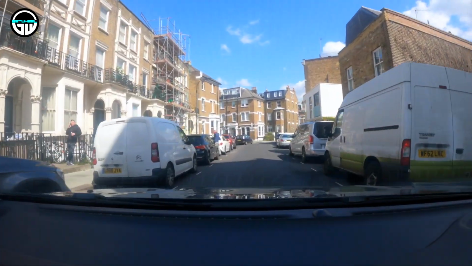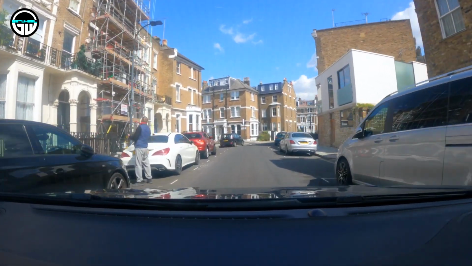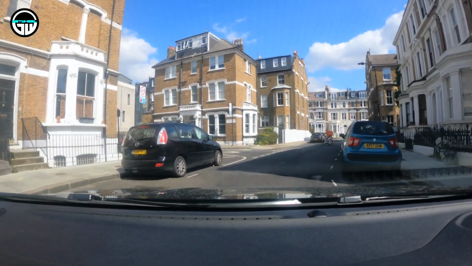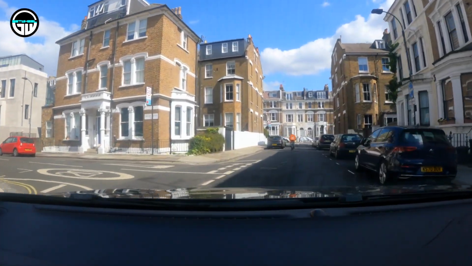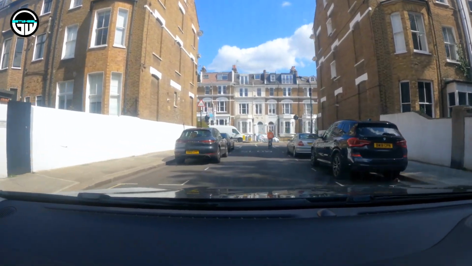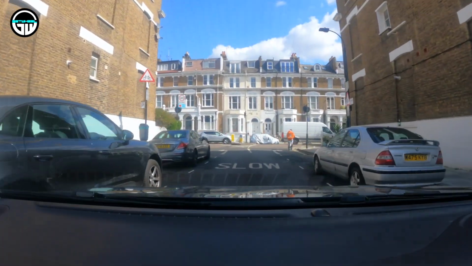Now I've got somebody who's standing there in between the cars, so just come off the gas. He's not really paying attention to what I'm doing. And a cyclist is around the corner. So again, I'm checking my mirrors, see who's behind. I'm going to take this next road on the left. So I check my center mirror, my left mirror. I'm going to signal down for left.